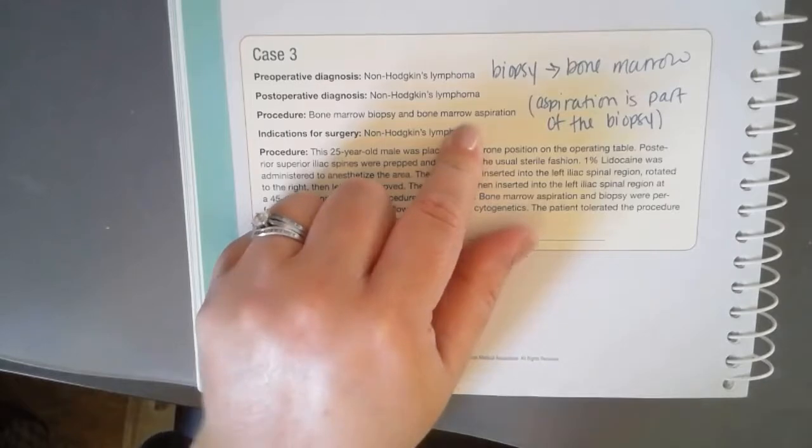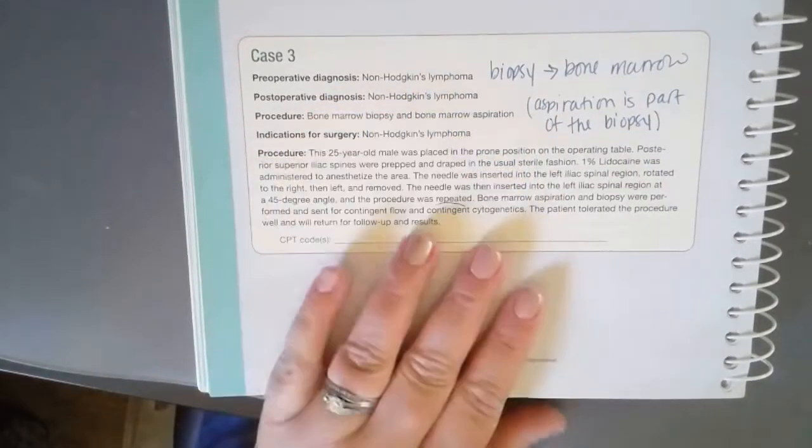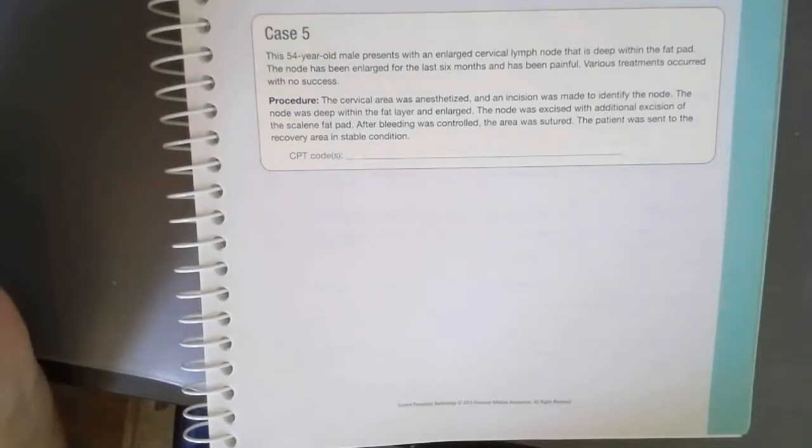Okay? So let me flip over to case 5, and I'll be right back. Okay, so 54-year-old male, cervical lymph node. So the cervical area was anesthetized, incision made. Okay, so this one's pretty straightforward.